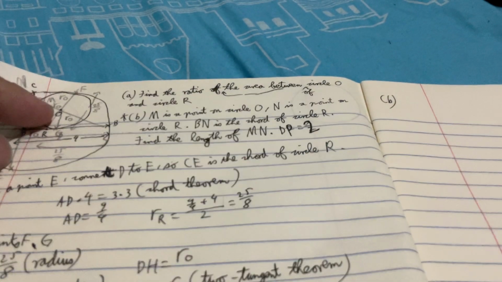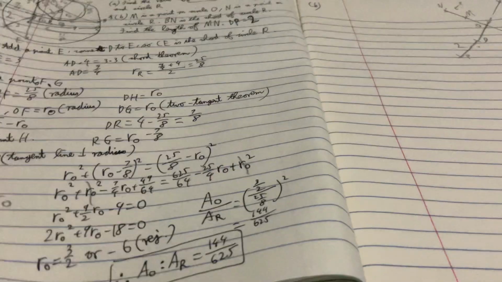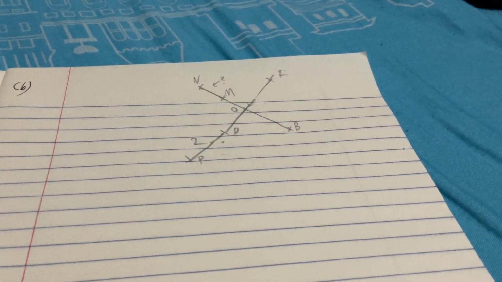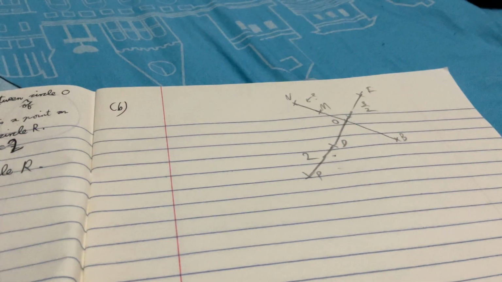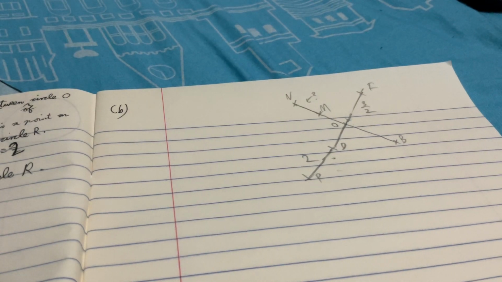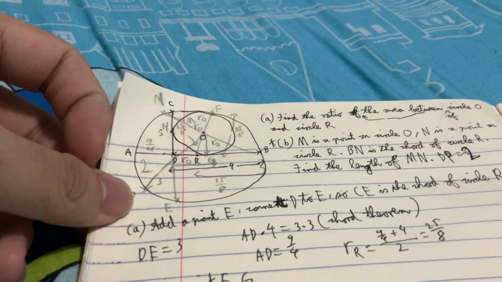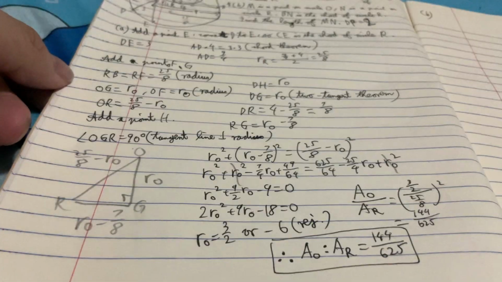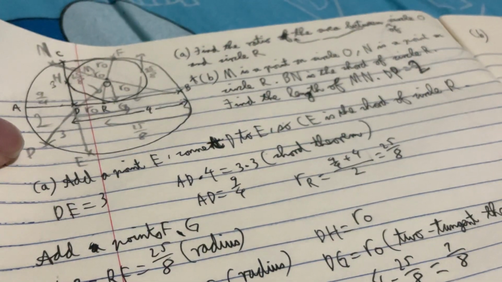So first things first, OF. What is OF? It's the radius of the circle O. We find this is equal to 3/2. So let me just write it down. This is equal to 3/2. And then what else do we know? Do we know OD? Do we know this as well? Let me see. OD. It seems like we haven't found OD yet. So we are going to find OD here.